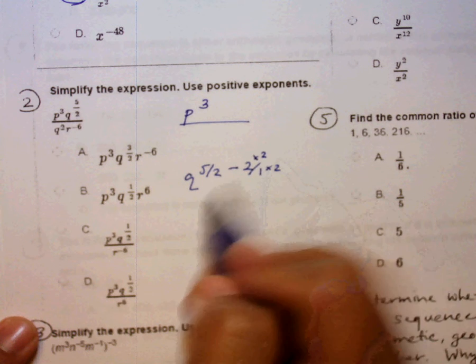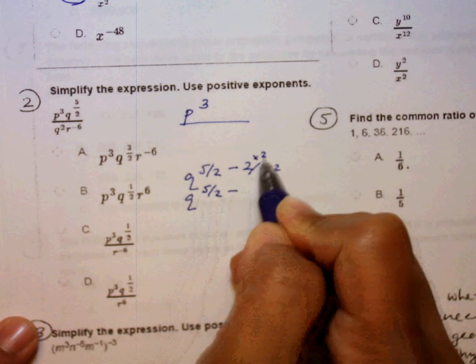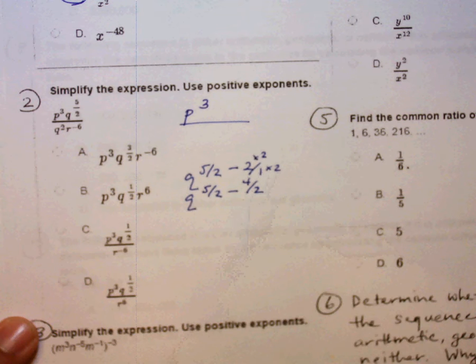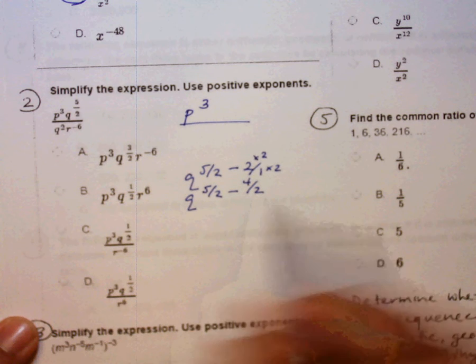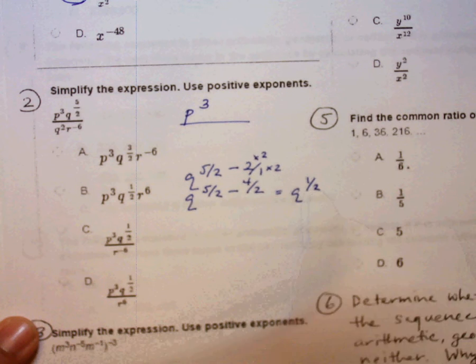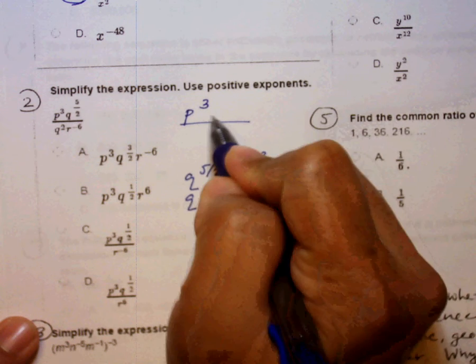So this becomes q to the 5 halves minus 4 over 2, because 2 times 2 is 4 and 1 times 2 is 2. I subtract these, so this becomes q to the 1/2 power. And since it's positive, I'm going to keep it in the numerator.